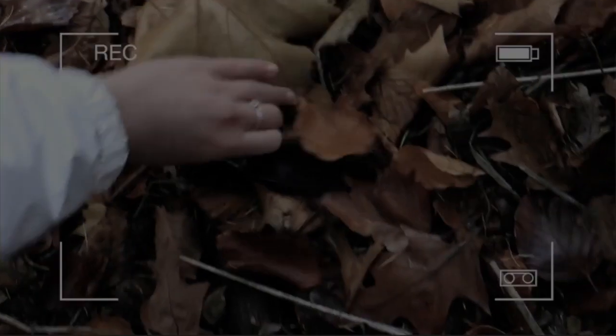As you can see, we put a camcorder filter on our footage to make it more obvious that the two girls were vloggers and were filming everything firsthand. We got this idea from the Paranormal Activity 3 teaser trailer and the Blair Witch Project.